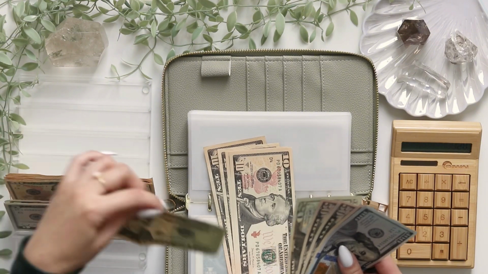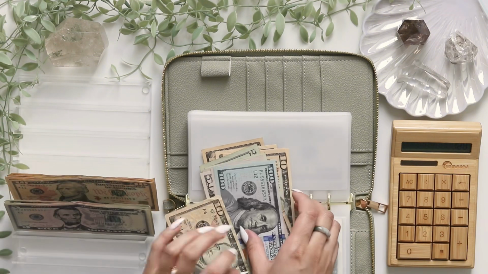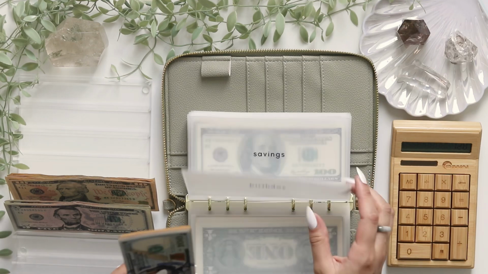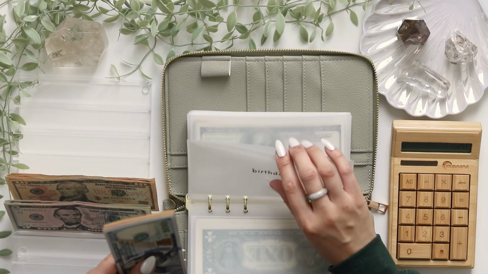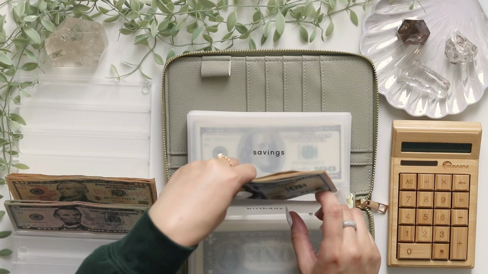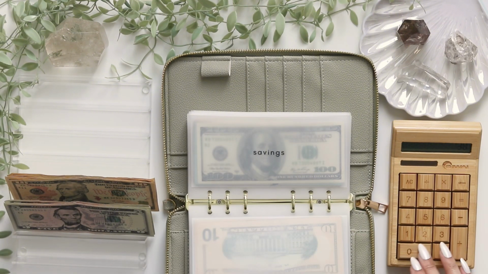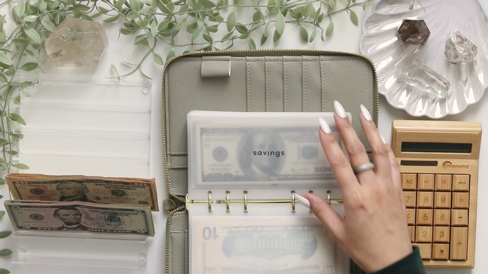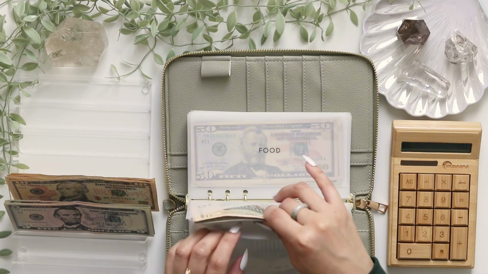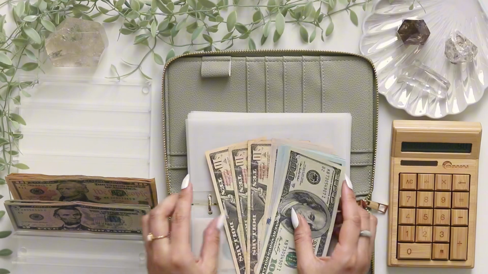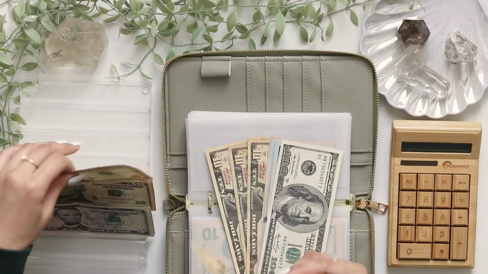And birthday is getting 30. And then for the last of his envelopes, which is savings, savings is getting 30.